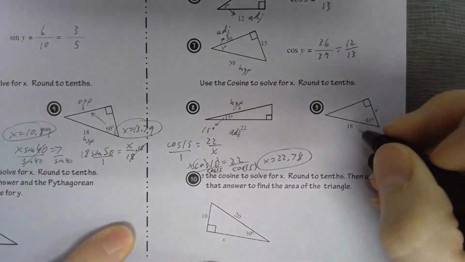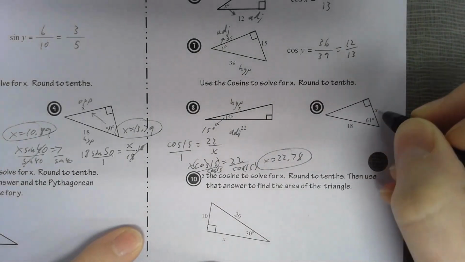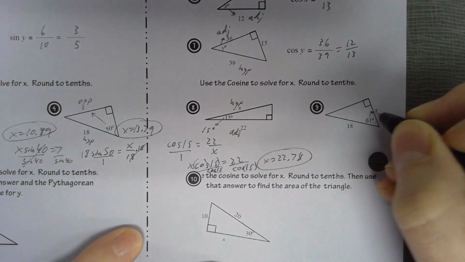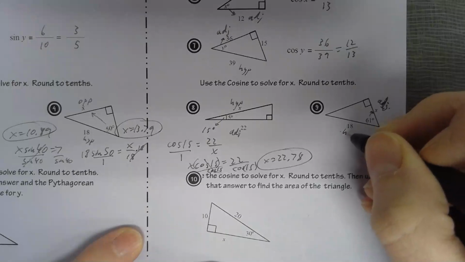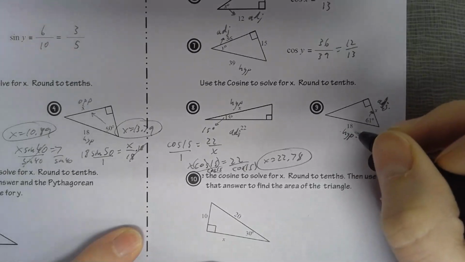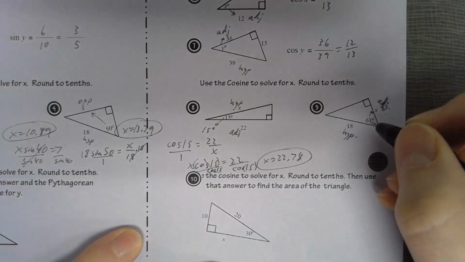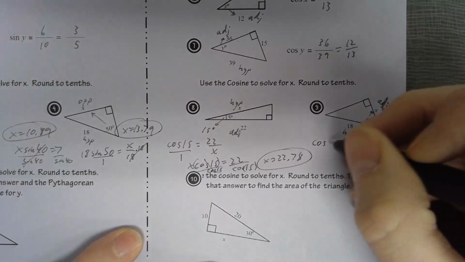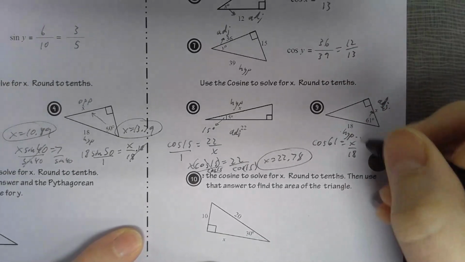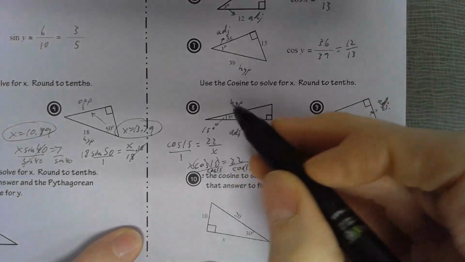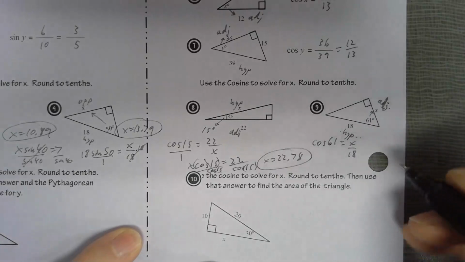Let's do one more. We have this 61-degree angle here. The x that we're trying to find is the adjacent leg, and the 18 is the hypotenuse. So the trig ratio that compares the adjacent and hypotenuse is the cosine. So we're going to say the cosine of 61 is equal to x over 18, where it's always adjacent over hypotenuse. In the last one, we didn't know the hypotenuse, so the x was on the bottom. This one, we don't know the adjacent leg, so the x is on the top.